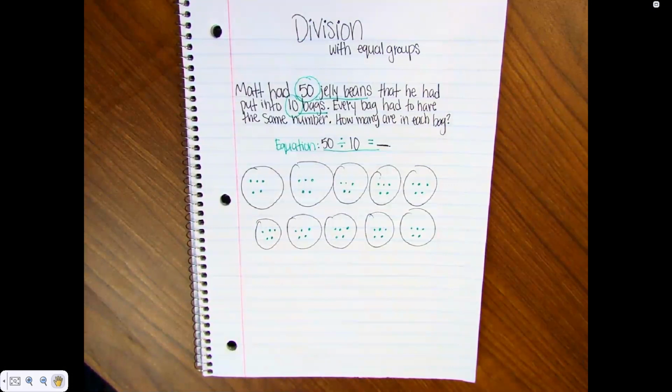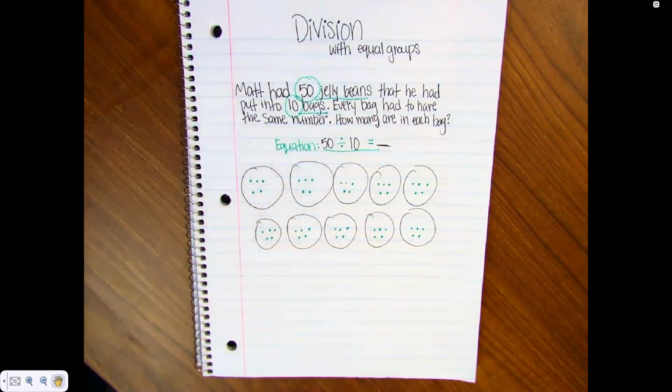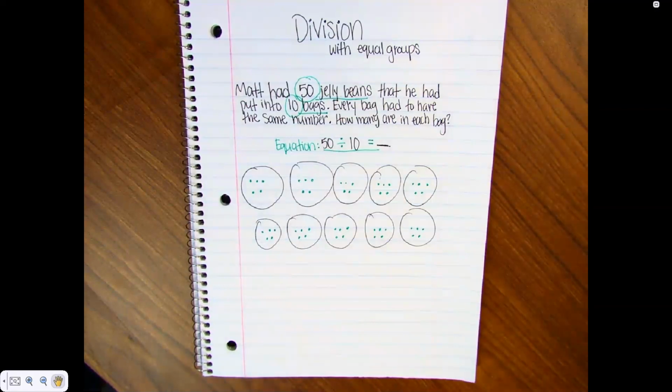Michael, how many dots are in each bag? Michael. Friend, you have been wanting to unmute and now you're not unmuting yourself. 5. Thank you, not Michael. Gabriel, how many dots are in each bag? 5. I know, but I was actually calling on you like you're supposed to raise your hand to answer.